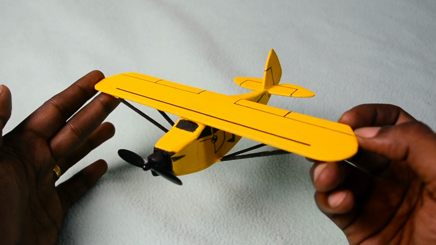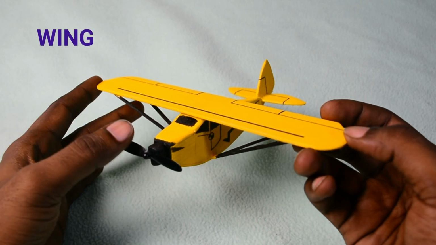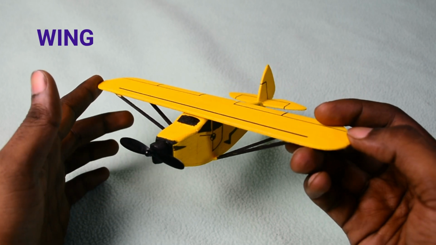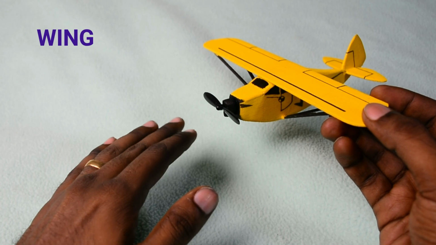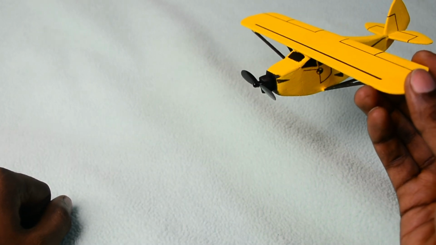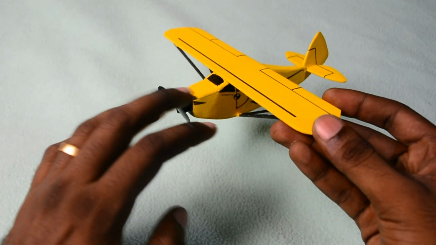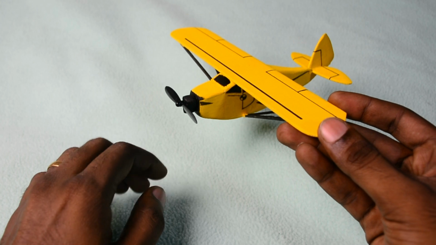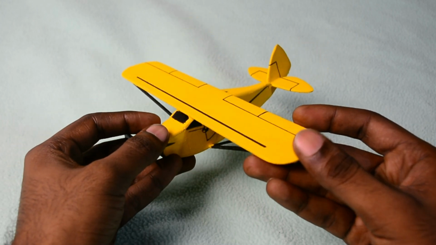Coming to the next, the wing. As I told you, the wing is the one which actually lifts the aircraft into the air. There are different shapes on which the aircraft flies, and if you see gliders, right, they just produce lift using the wings, and they don't even have to have a power source. They can just jump from the cliff end and they keep gliding.